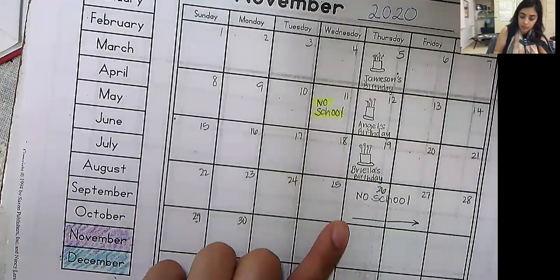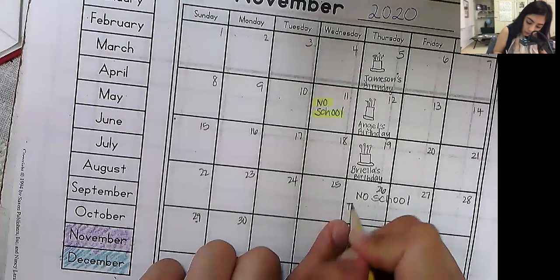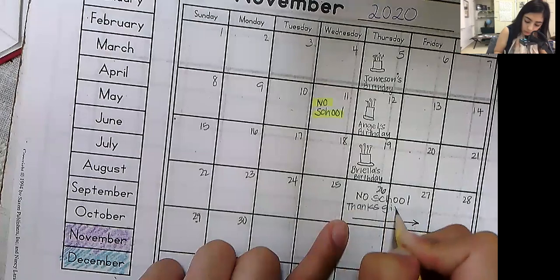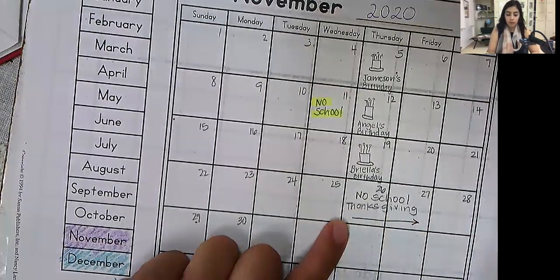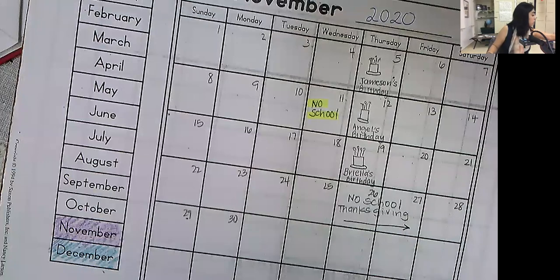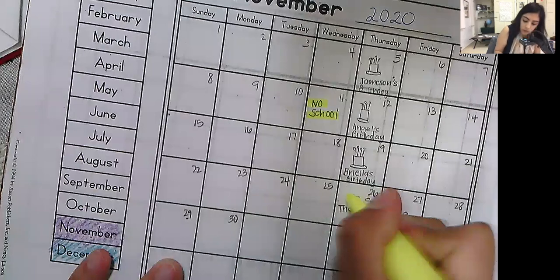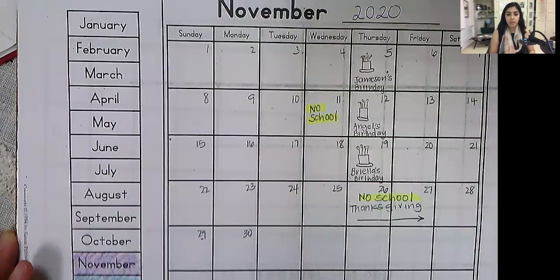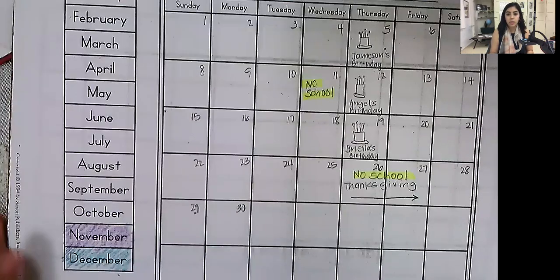And then we're gonna put Thanksgiving because Thanksgiving is on the 26th. Let's go ahead and highlight that one. We have no school on Thursday or Friday. Okay, so that's our calendar, boys and girls. If you need more time to color the months down here, or if you need more time to write down what's happening this month, please feel free to put pause and we will continue after you're done.